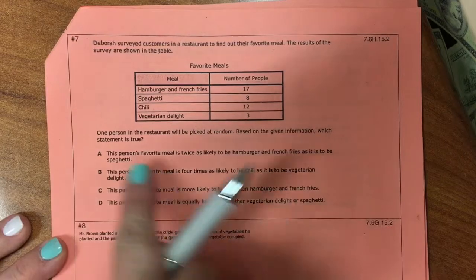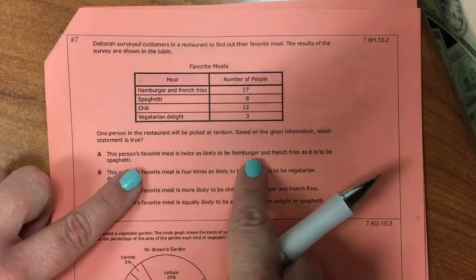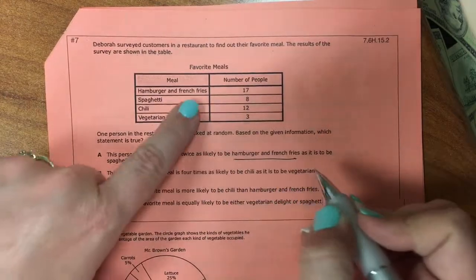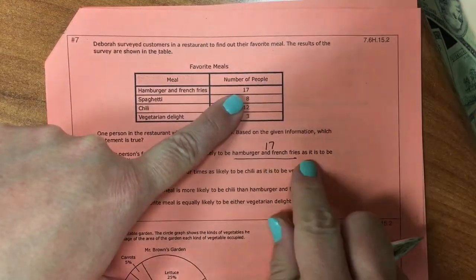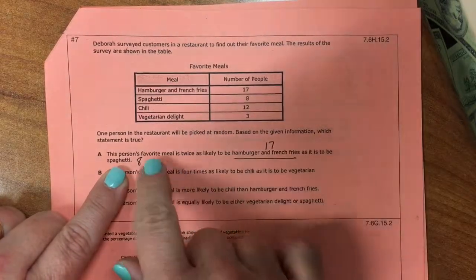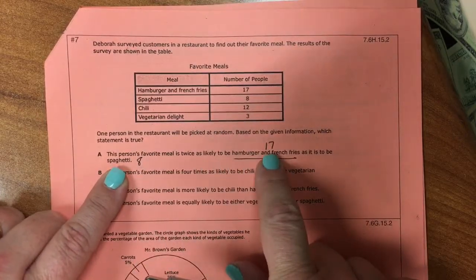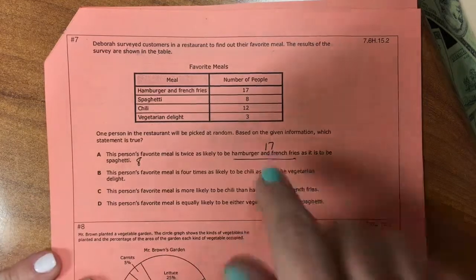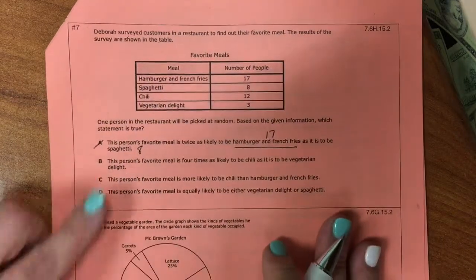Okay, well, let's see. So hamburger and French fry, those go together. That's 17 people. And spaghetti is 18. All right, so is 17 twice 18? Not exactly. Okay, it's close, but it's not exact. So it's not going to be A.